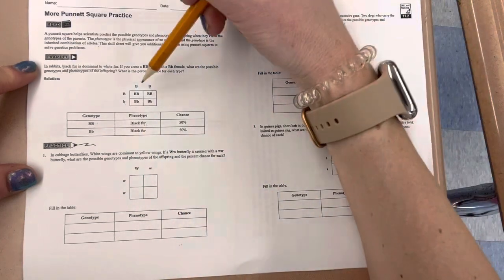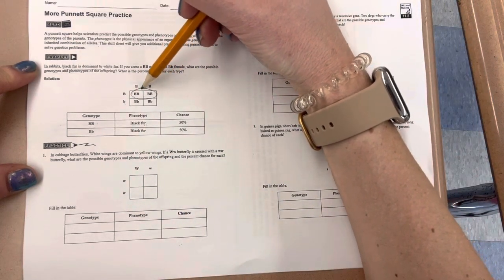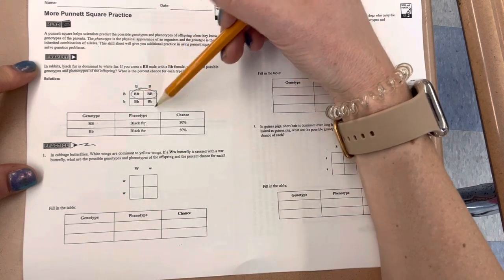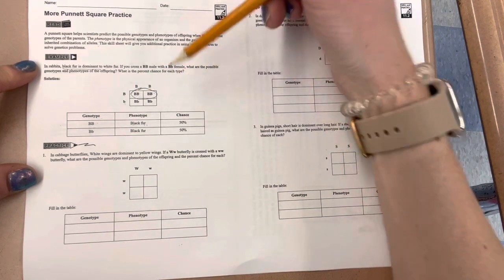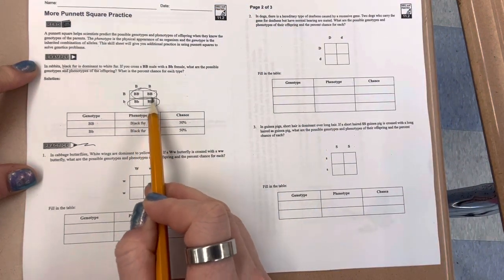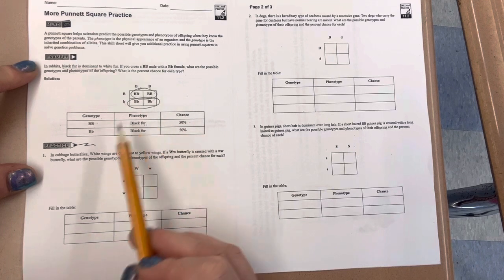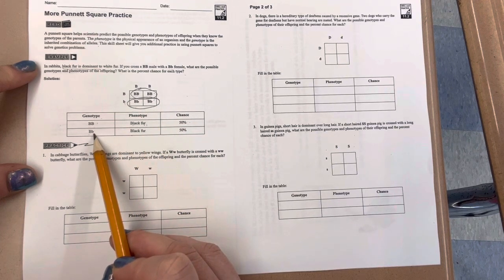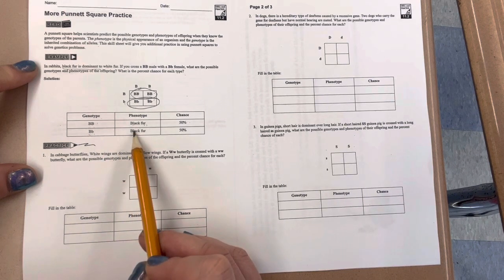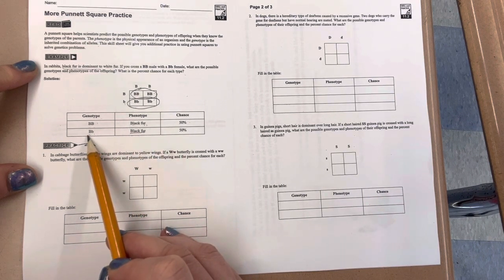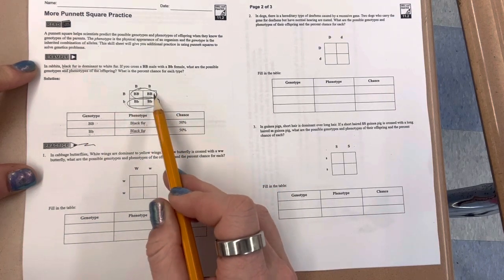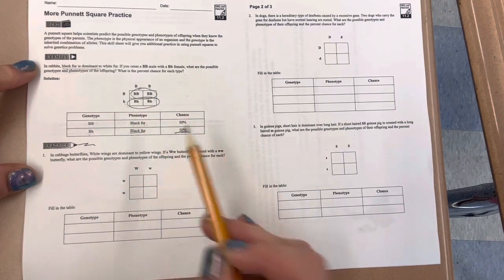You can see there are two of those possibilities out of the total 4, so that's a 50% chance. And then you can see that there are two heterozygous genotypes, capital B, lowercase b. Since black is dominant, that's the capital B, so you get black fur for a heterozygous genotype. And you can see in here, there are 2 out of 4, which is a 50% chance.